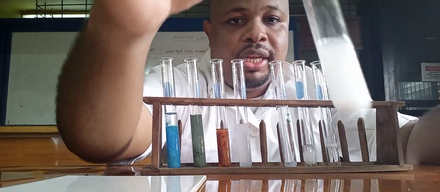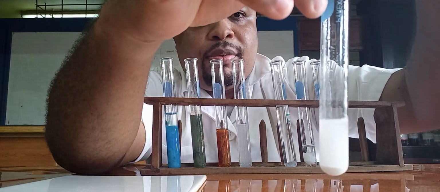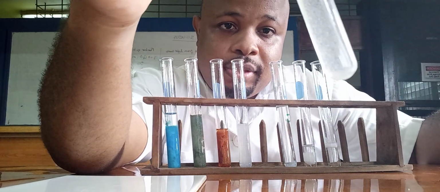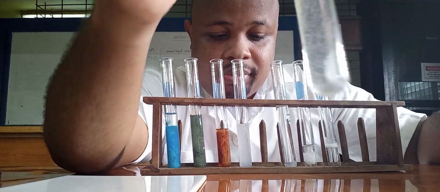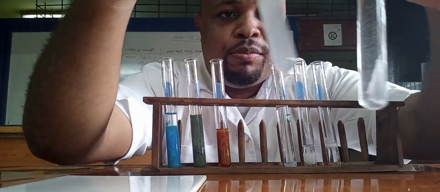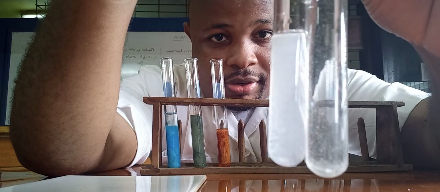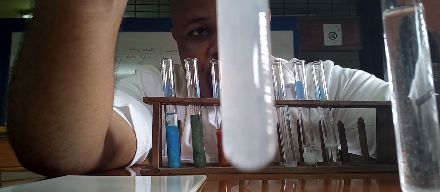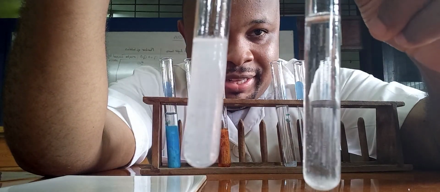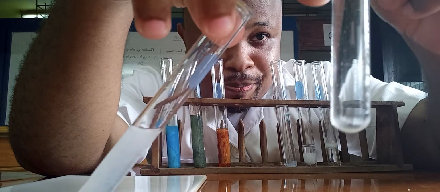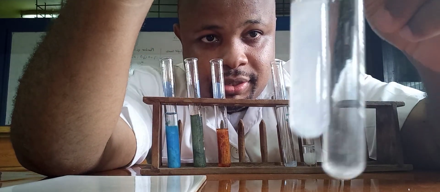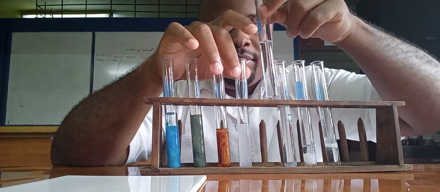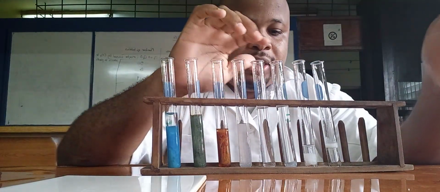Then this one now is lead. Let me add some. Oh. Alright. So let me just take up back magnesium so I can compare. Alright. So you see the precipitate is still there for magnesium, but for lead it dissolved. Hence white is completely colorless. Alright, magnesium, lead. So it's magnesium, lead, zinc.